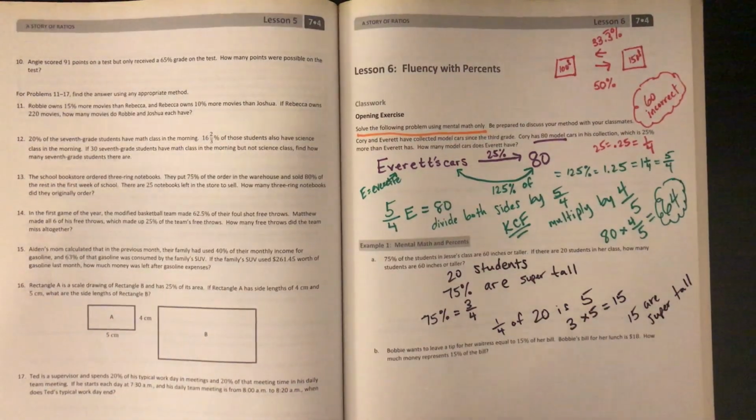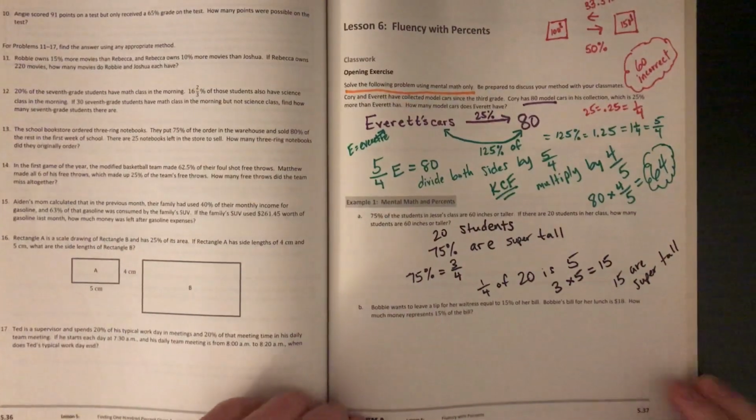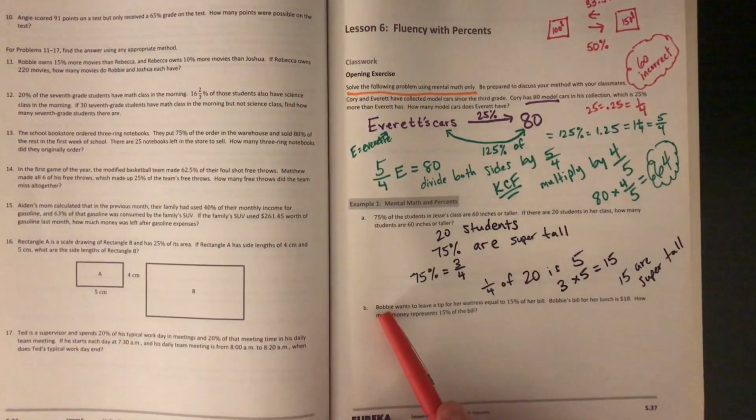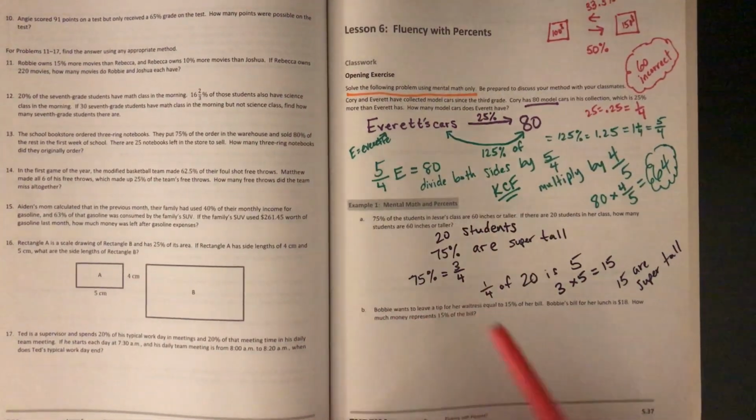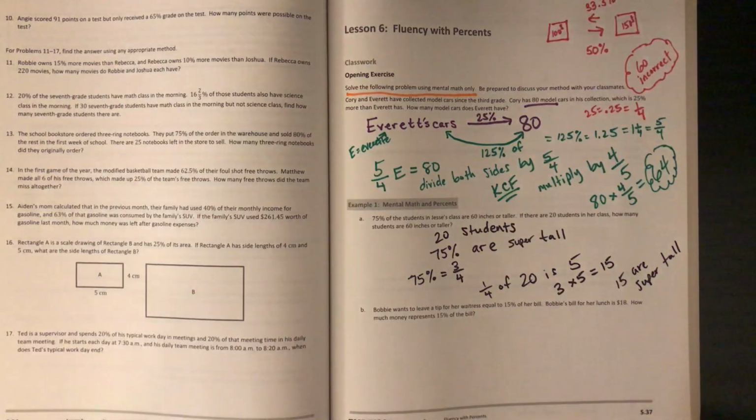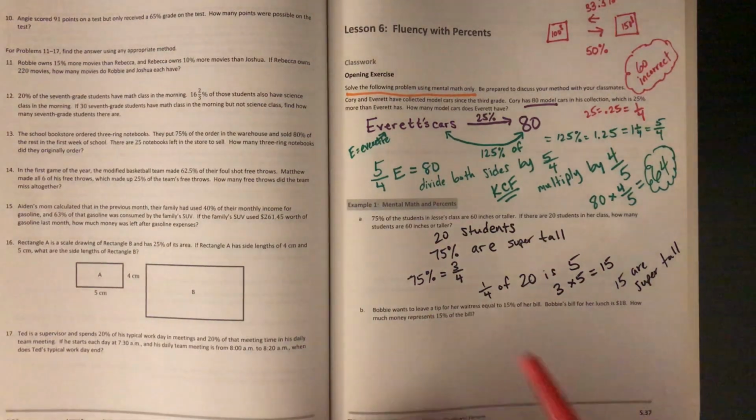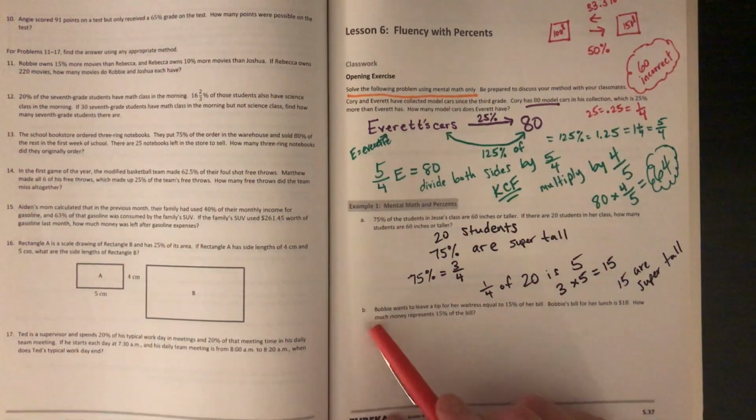All right, let's try another one. Can you see all the way down here? Yep. Bobby wants to leave a tip for her waitress. Now this is something real, right? Like being able to calculate a tip at a restaurant table. I mean, I suppose you can always pull out your phone or whatever, but I think it's convenient to be able to do it in your head.